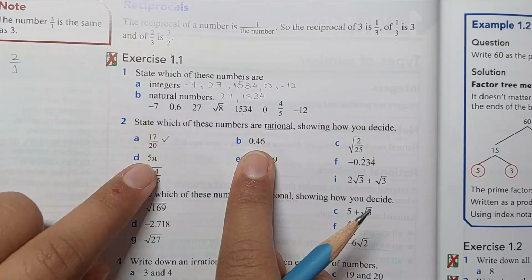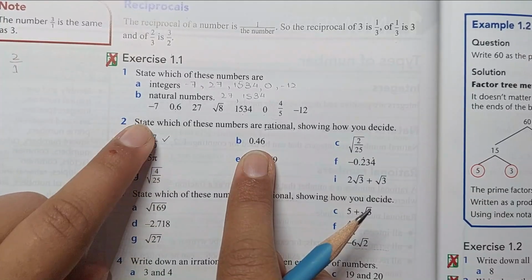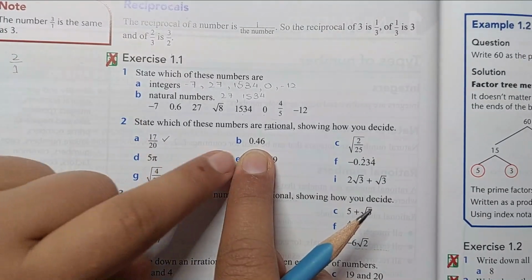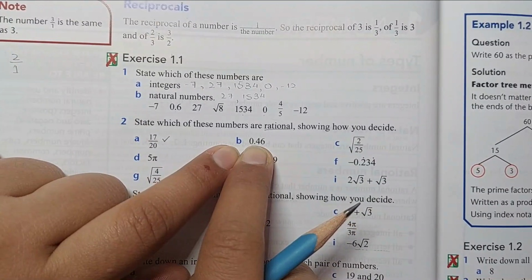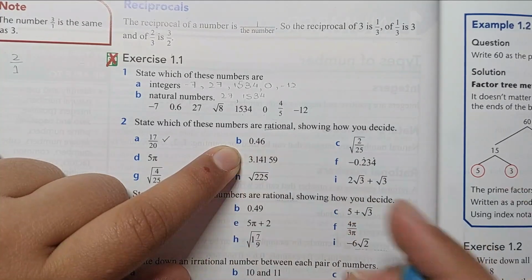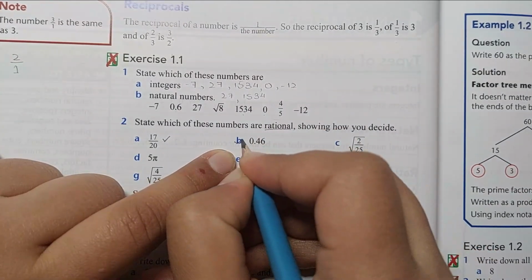Okay, it is in the form of a by b, where b is not equal to 0, and a and b are both integers. Okay, so this is a terminating decimal. It stops after 2 decimal points. So this is a rational number.